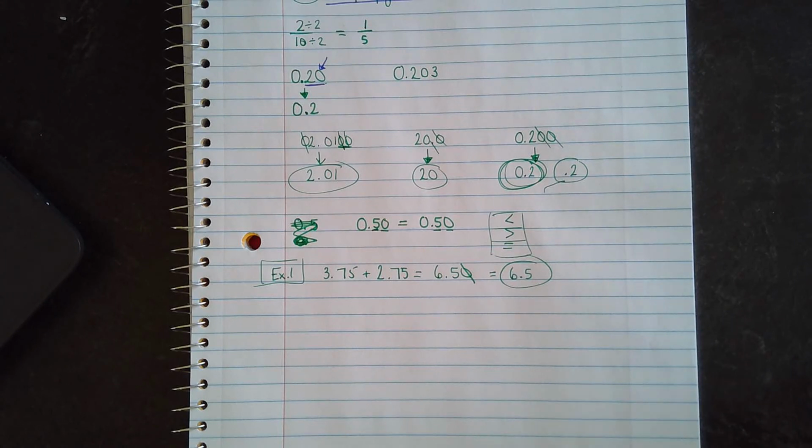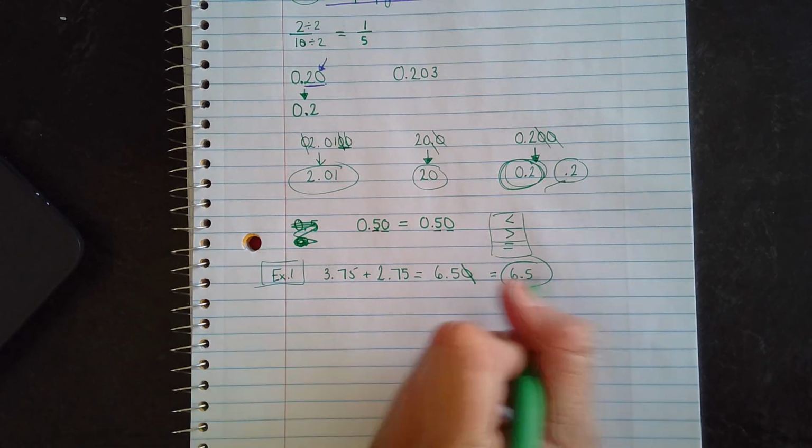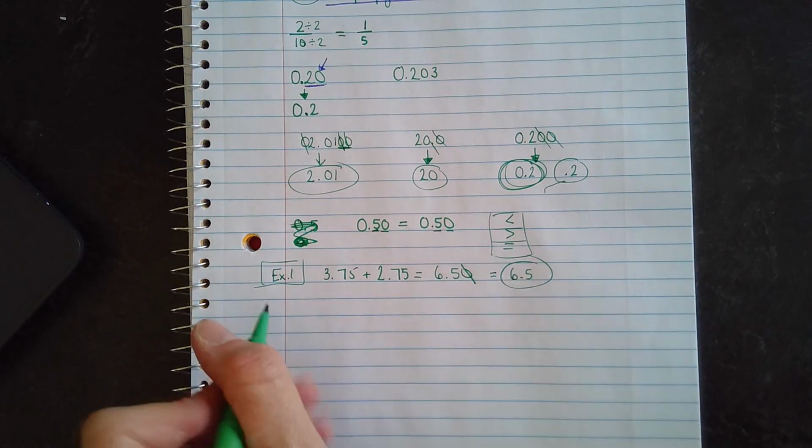All right, so that's what you do if you have to simplify a decimal number. You get rid of any extra zeros, okay?